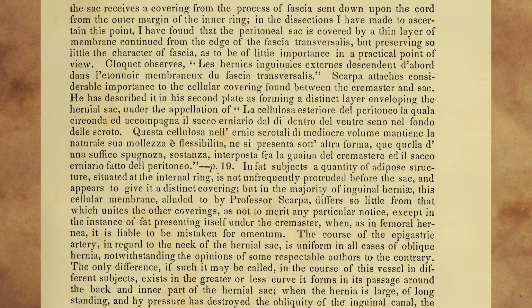The course of the epigastric artery, in regard to the neck of the hernial sac, is uniform in all cases of oblique hernia, notwithstanding the opinions of some respectable authors to the contrary. The only difference, if such it may be called, in the course of this vessel in different subjects, exists in the greater or less curve it forms in its passage around the back and inner part of the hernial sac.